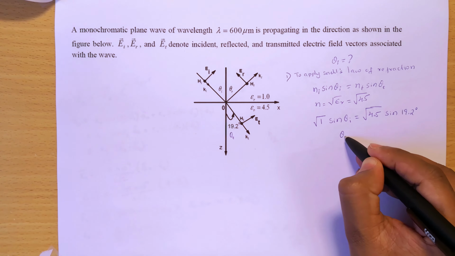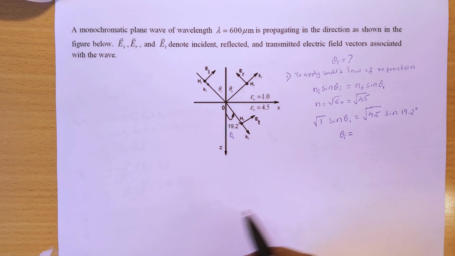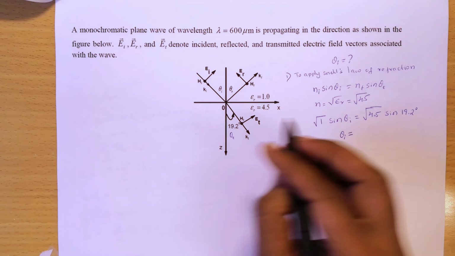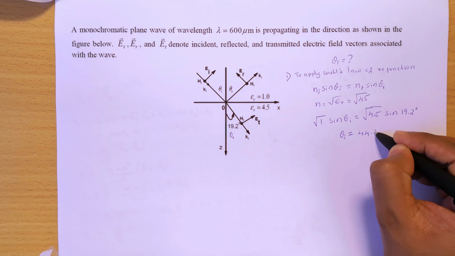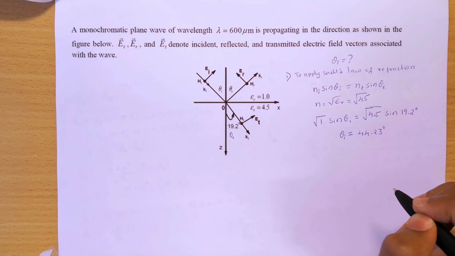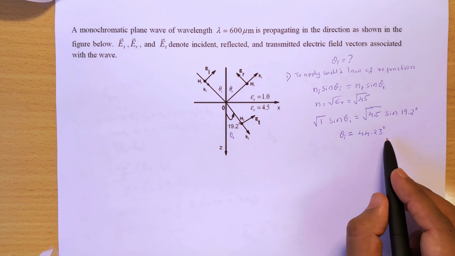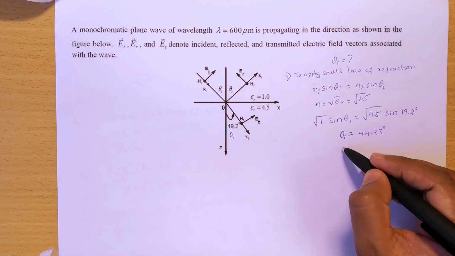Now if we solve this, we can find the value of theta I. So let me just quickly find the value of theta I in my calculator. So theta I would be 44.23 degrees. So we know that theta I now is 44.23 degrees, but in the options which they have provided, they have estimated it to 45 degrees.